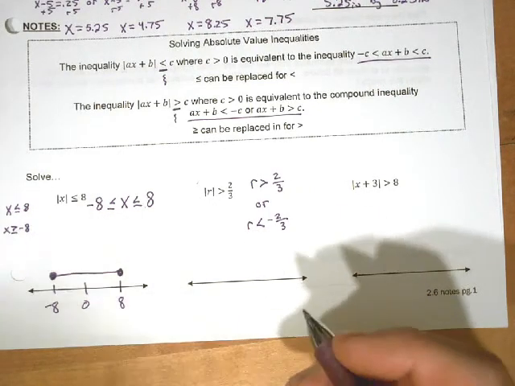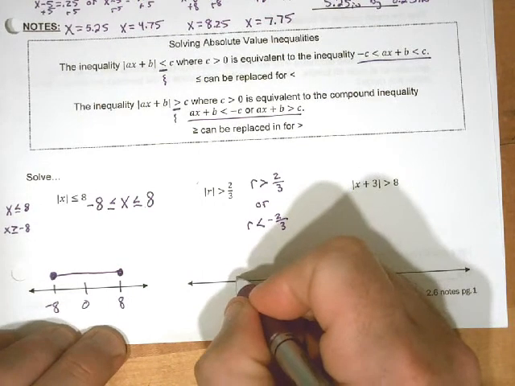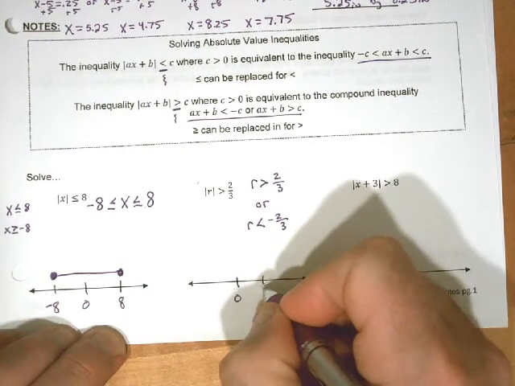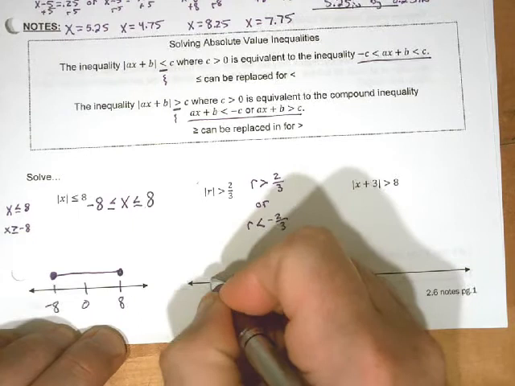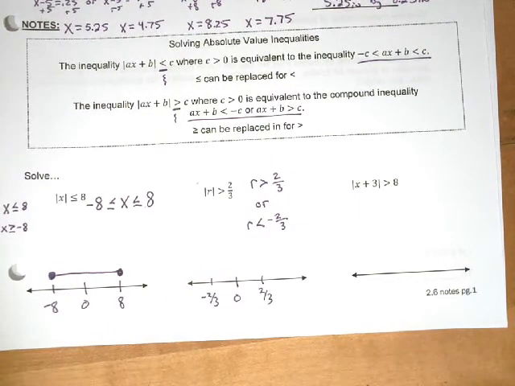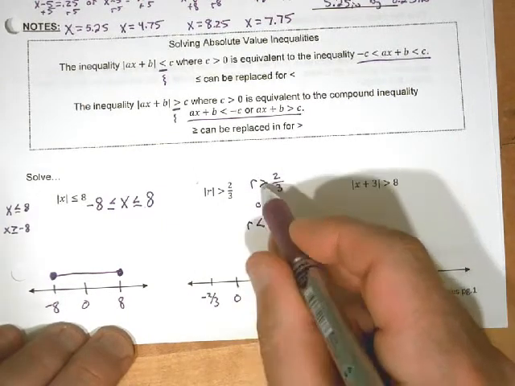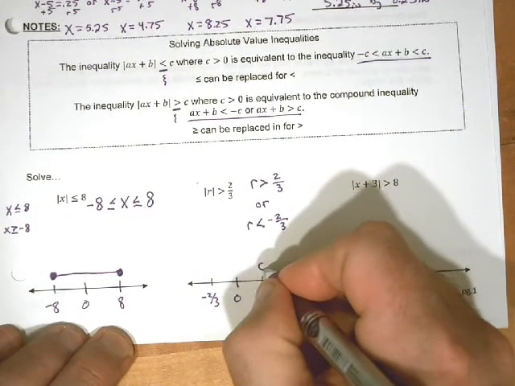So r is greater than the positive, and then r is less than the negative. So when you graph this out, again, just adding the positive and negative 2/3, not doing it too difficult.